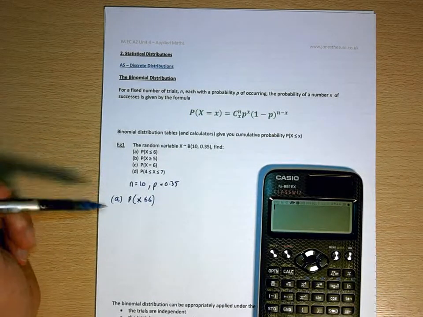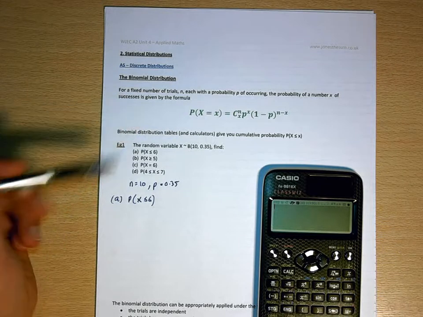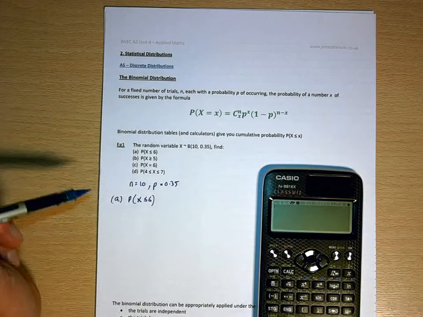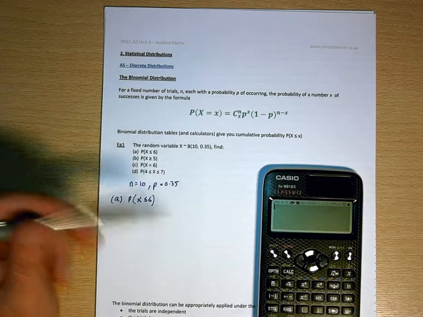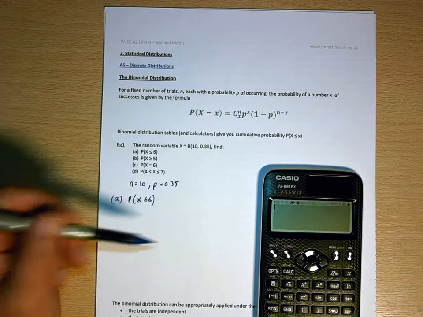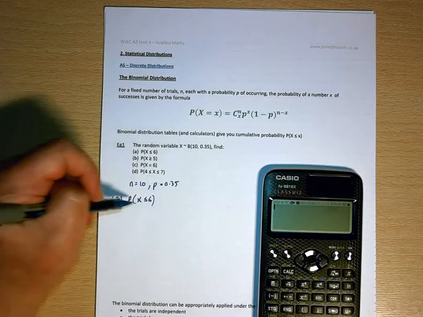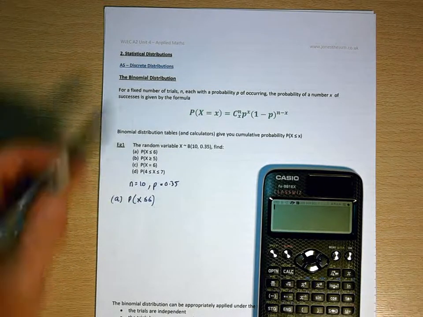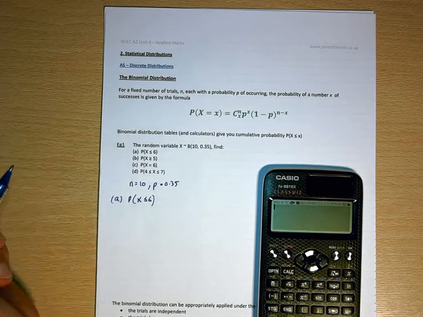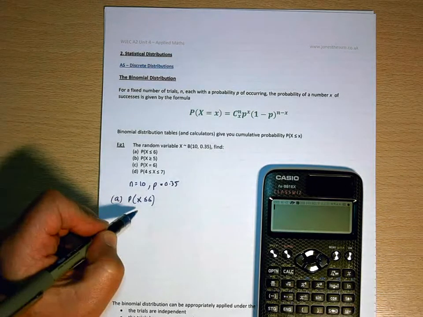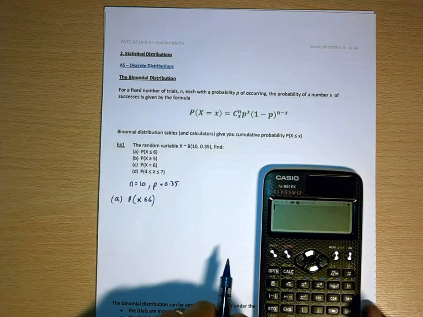unless it specifically tells you to use the formula, you can use either statistical tables or your calculator, which has them inbuilt, in order to find this out. And the statistical tables are cumulative for less than or equal to. So we can work this out directly from the calculator.